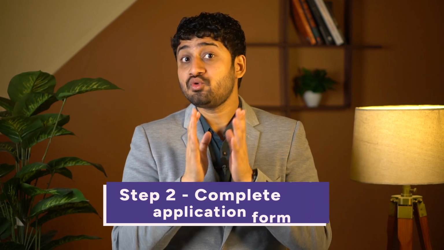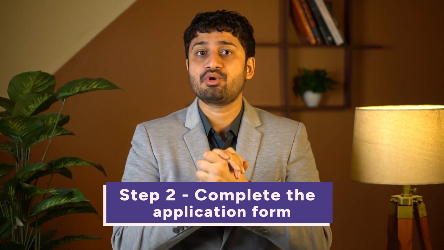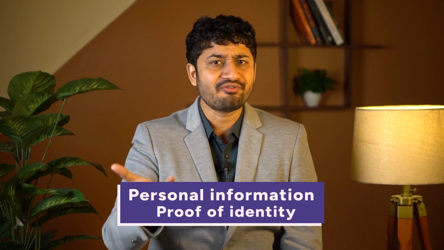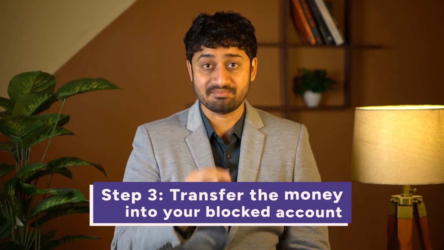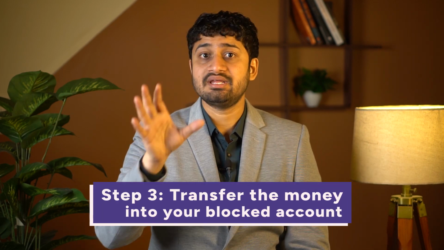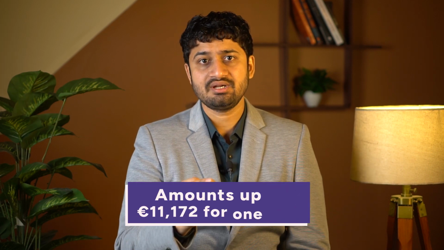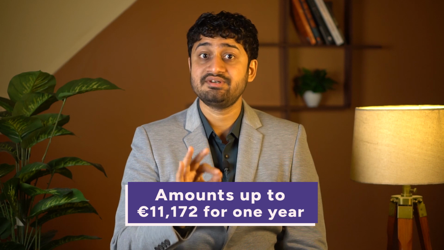Step 2. You have to complete the application form provided by the bank. The form typically requires personal information, proof of identity and details about your intended stay in Germany. Step 3. Once your application is approved, you will need to transfer the required amount of money in your blocked account. This sum, generally around 11,172 euro for 1 year, will be blocked and can only be accessed in the predefined monthly installments. Step 4.